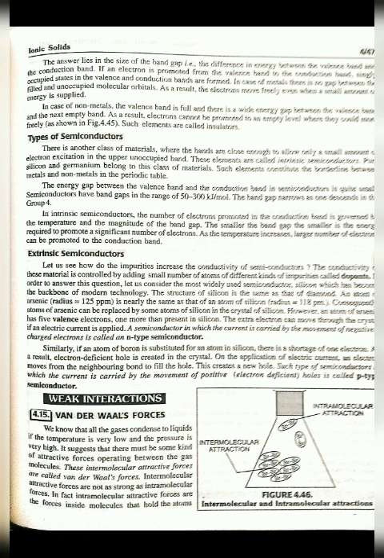Such elements constitute the borderline between metals and non-metals in the periodic table. The energy gap between the valence band and the conduction band in a semiconductor is quite small. Semiconductors have band gaps in the range of 50 to 300 kJ per mole. The band gap narrows as one descends in group 4. In intrinsic semiconductors, the number of electrons promoted to the conduction band is governed by the temperature and the magnitude of the band gap. The smaller the band gap, the smaller is the energy required to promote a significant number of electrons. As the temperature increases, a larger number of electrons can be promoted to the conduction band.